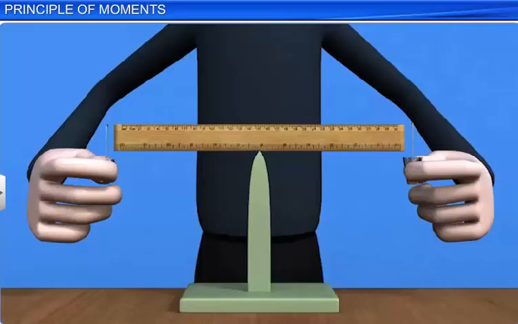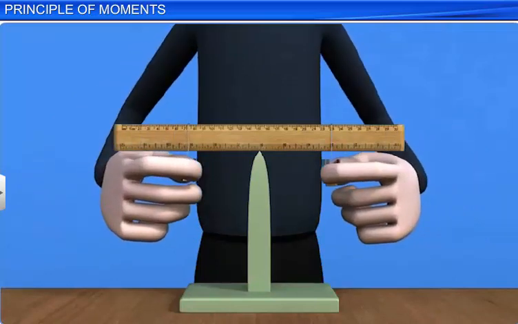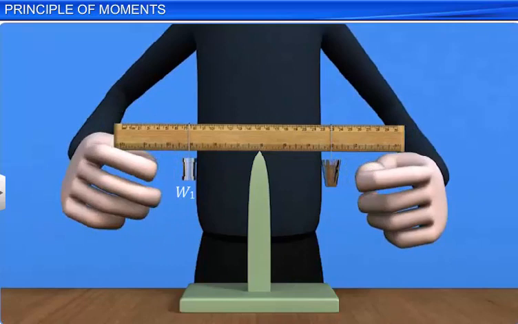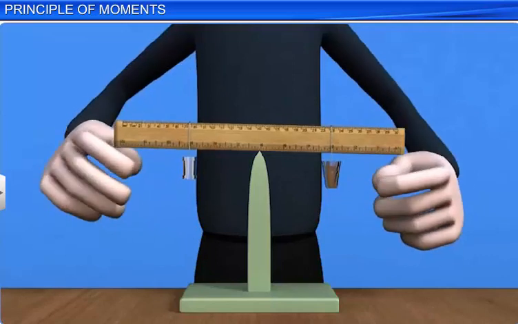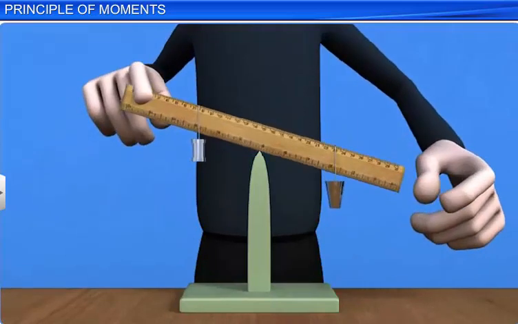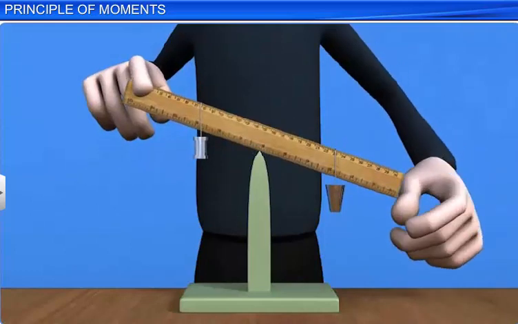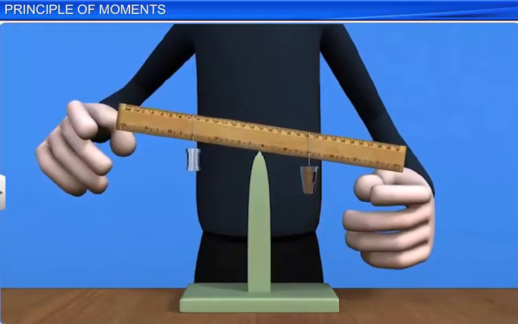Now let us see how we can measure the weight of an object using this arrangement. A known weight, W1, is hung from the scale on one side of O. The object whose weight, W2, is to be determined is hung from the scale on the other side of O. The positions of the known weight and the object are adjusted until the scale is in the horizontal position.